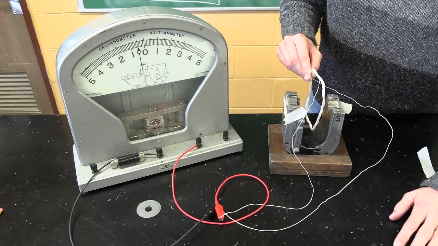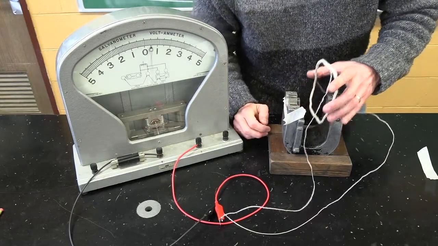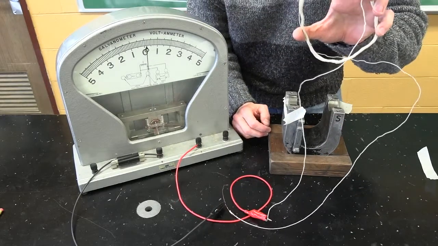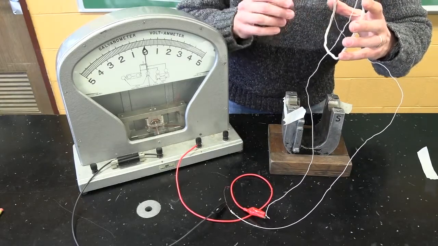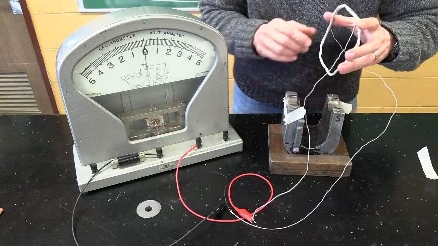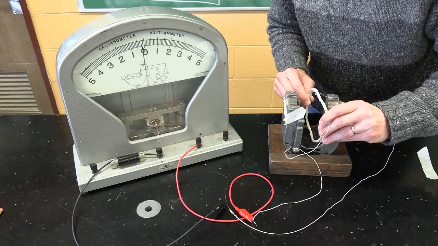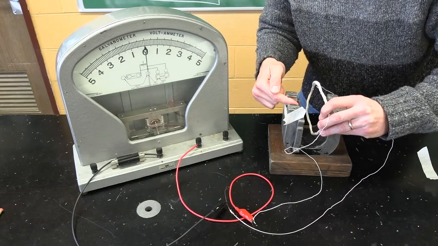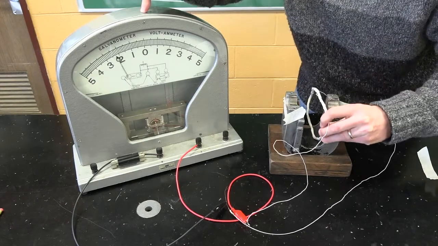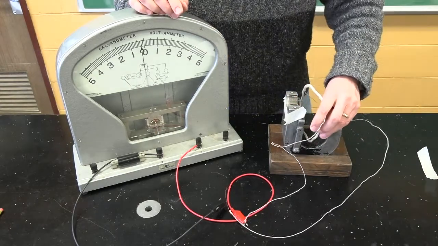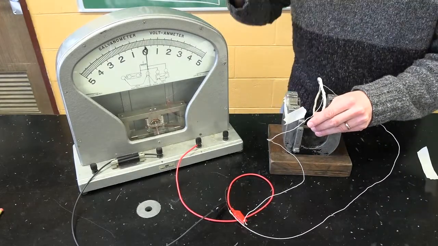So what that means is that we don't need flux. Zero flux also does not create voltage. So flux doesn't, and no flux doesn't either. What creates voltage is a changing flux. As it's changing, I increase it on the way in or decrease it on the way out. Increase, decrease, and I get a deflection. The other thing that's in this principle is the time.